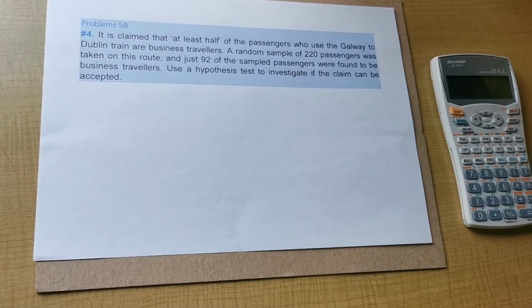So the statement of the problem says it is claimed that at least half of the passengers who use the Galway to Dublin train are business travellers. A random sample of 220 passengers was taken on this route, and just 92 of the sample passengers were found to be business travellers. Use a hypothesis test to investigate if the claim can be accepted.